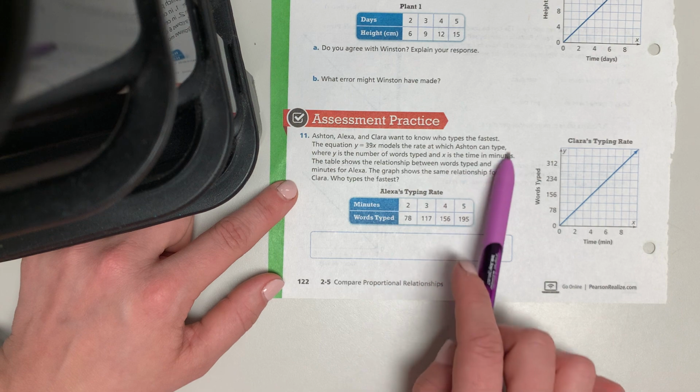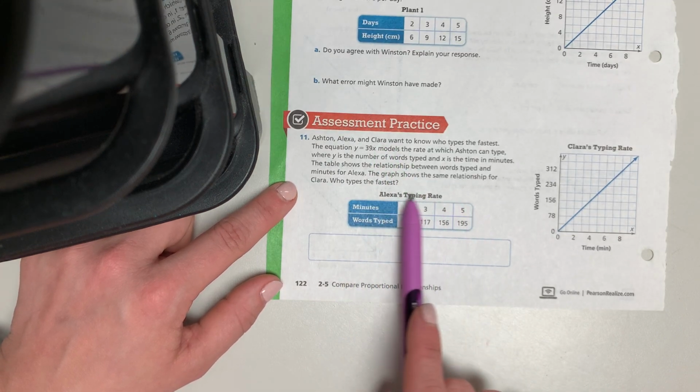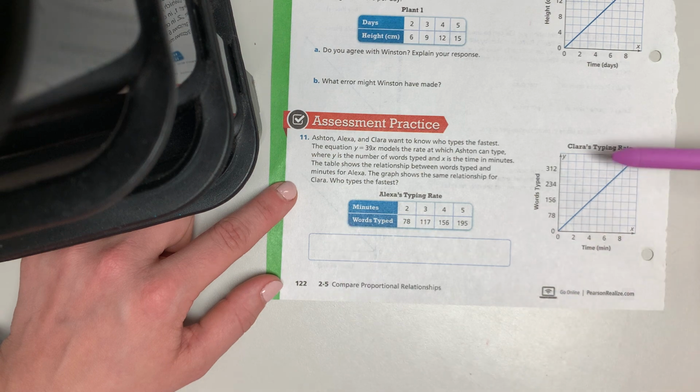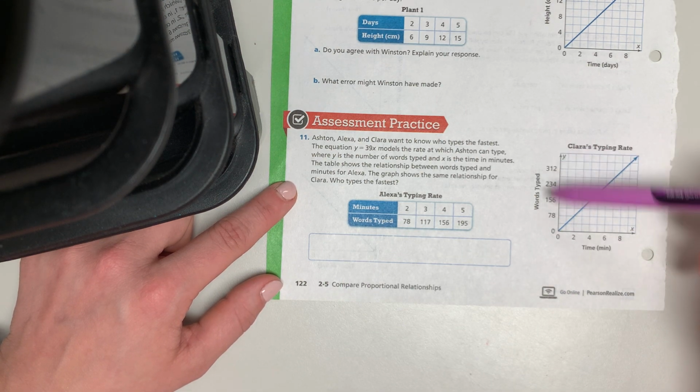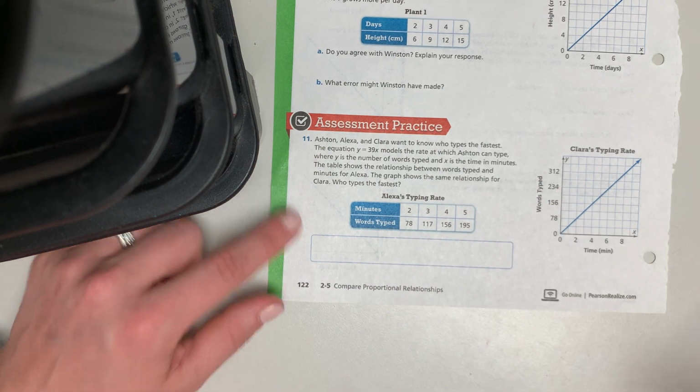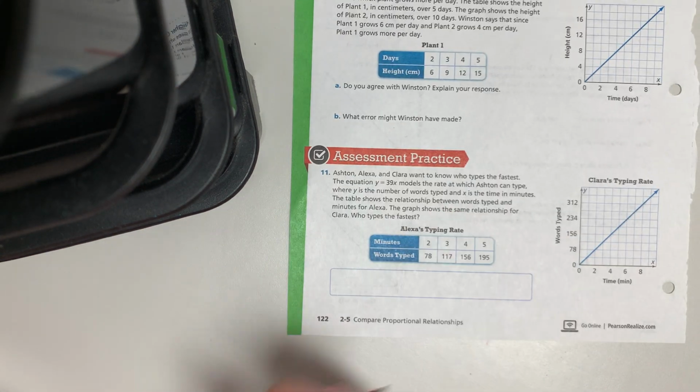One piece of information is told to you in the word problem. You have to find out Alexa's information on the table, and you also have to find out Claire's information from the graph. So here you're going to be comparing 3 different items. If you need help with this, you are more than welcome to go back and review the beginning of comparing items. Don't forget, if you're ever talking about monetary value, you want to always put your money on top, price per pound, price per ounce. If you're ever talking about traveling, most likely you would like to have the distance on top and then the time on the bottom.